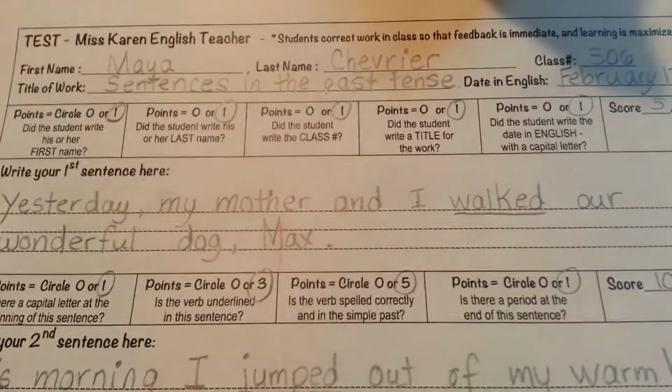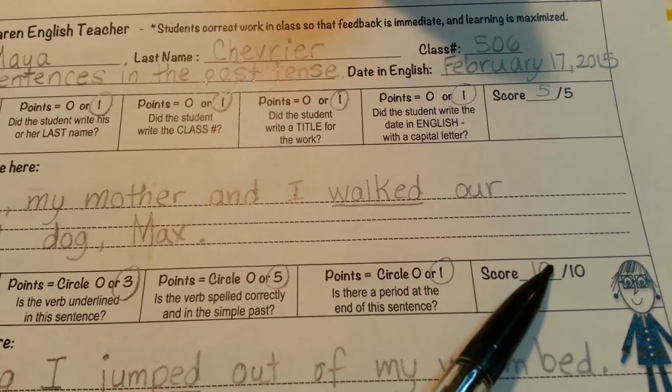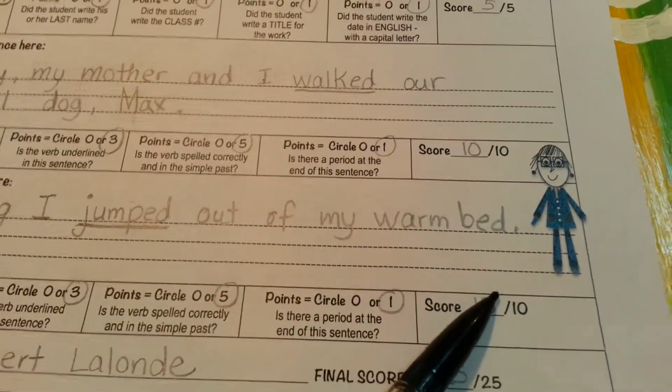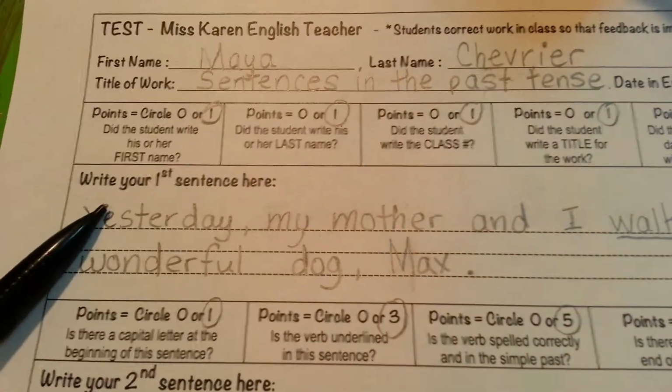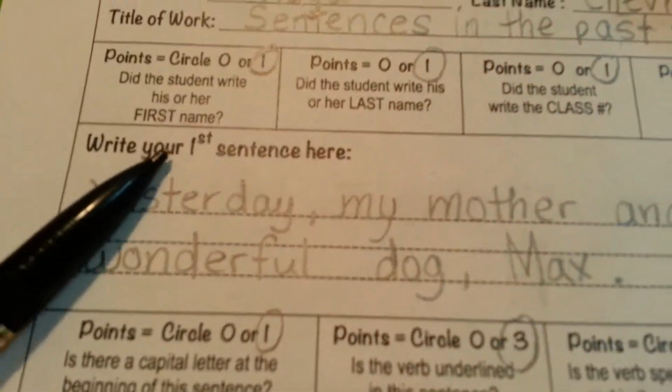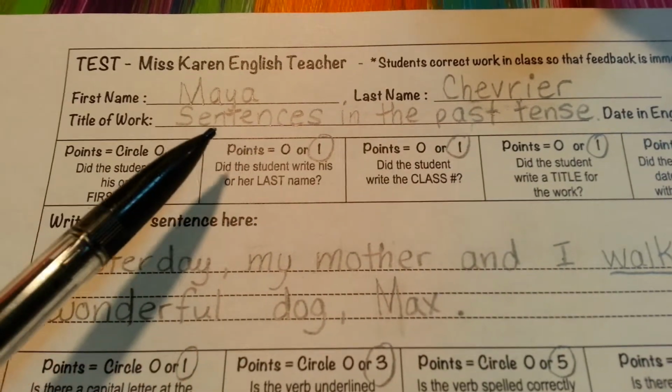Now we're ready to begin our first sentence. And the first sentence gets 10 points if it's perfect. So does the second sentence, for a total of 25. Let's have a look here. Write your first sentence here. So the sentence has to be in the past tense.